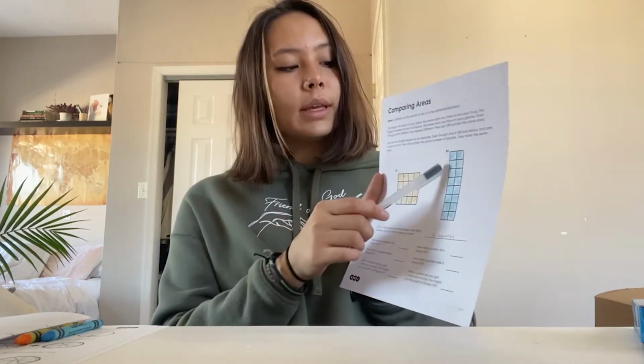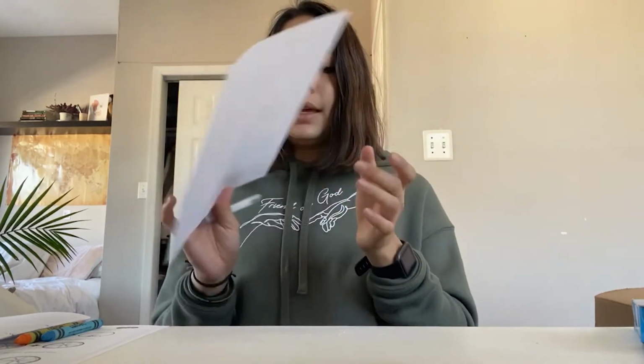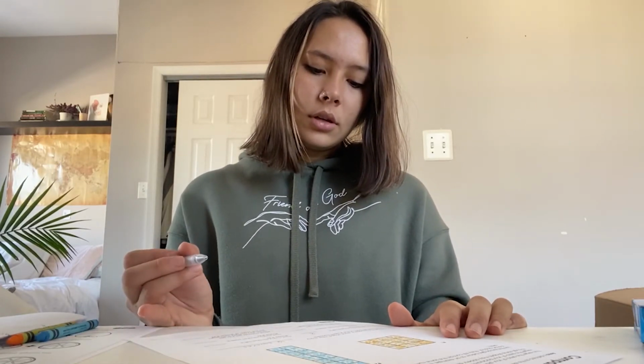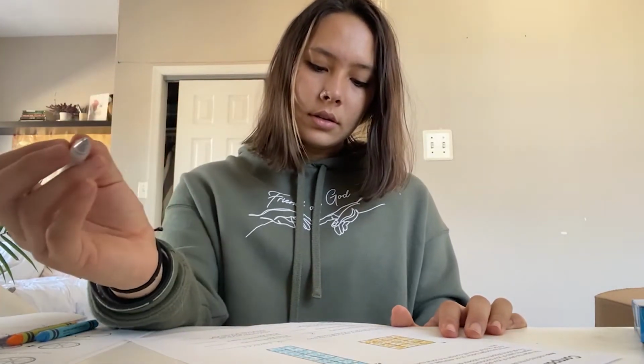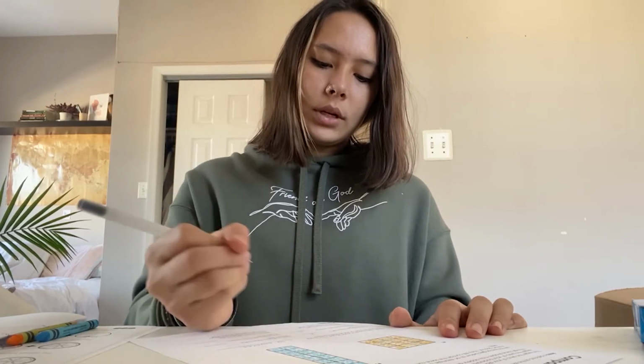how many squares tall, the first question, is shape number 2. So we're going to count how many up. 1, 2, 3, 4, 5, 6, 7, 8. I'm going to write 8. So number 2, the blue one, is 8 high. How many squares wide is shape 1? 1, 2, 3, 4. So shape 1 is 4 wide.